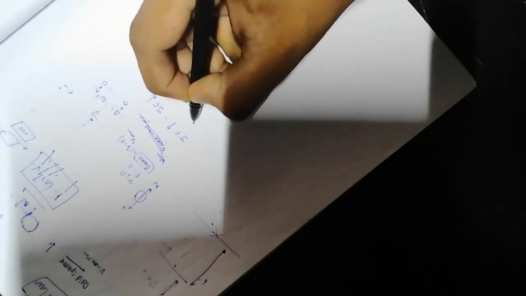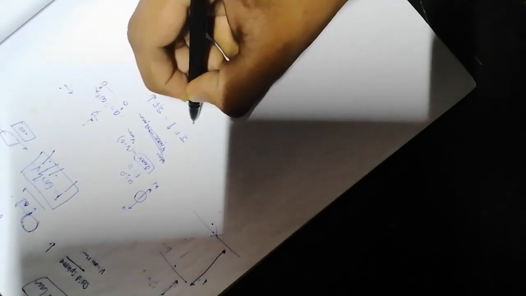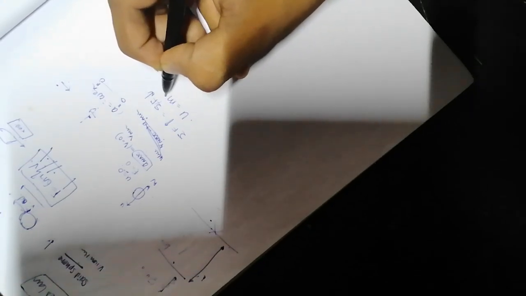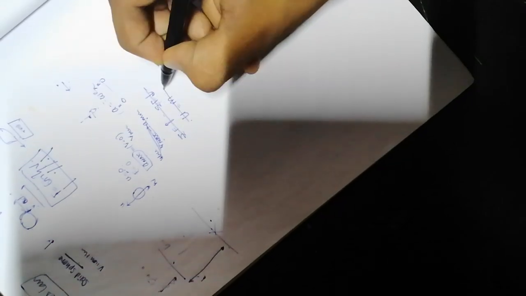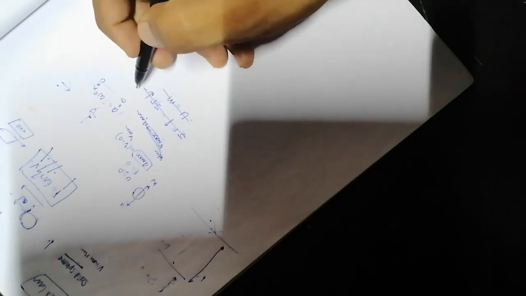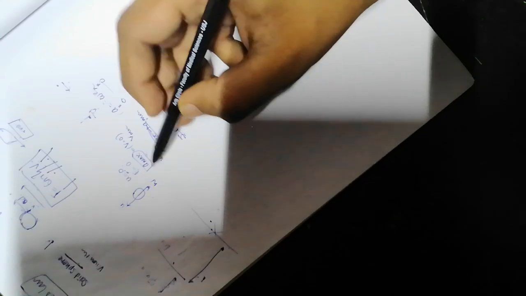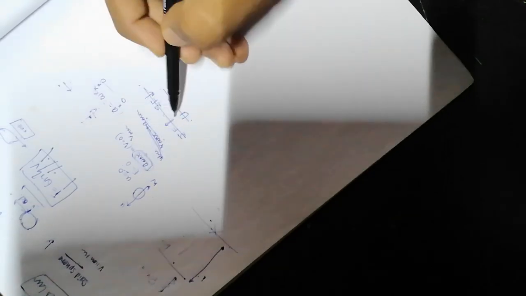So sigma F upwards is equal to U, sigma F downwards is equal to mg. Sorry, my bad, you can't apply this, I forgot. Why can't you apply this? This is not an equilibrium, there is a maximum acceleration, so you can't apply this.